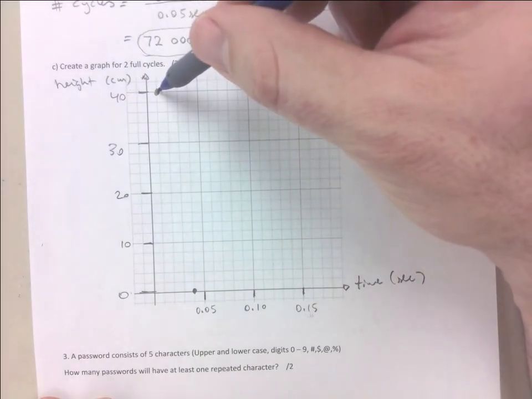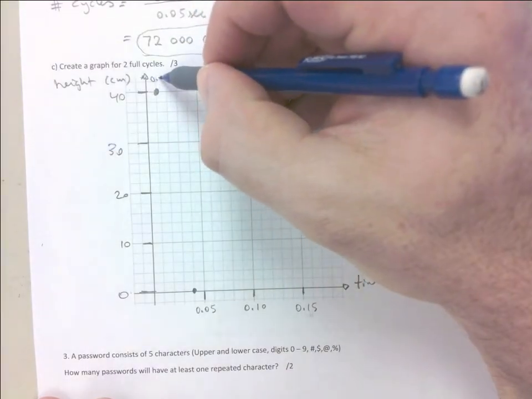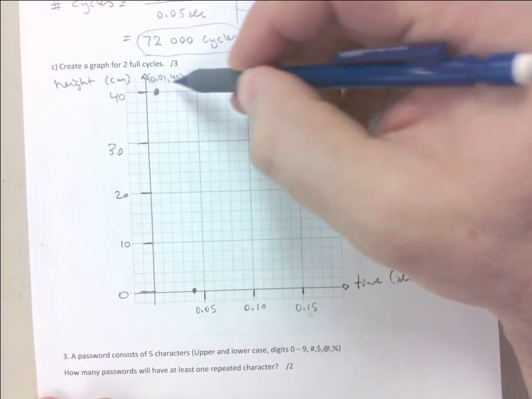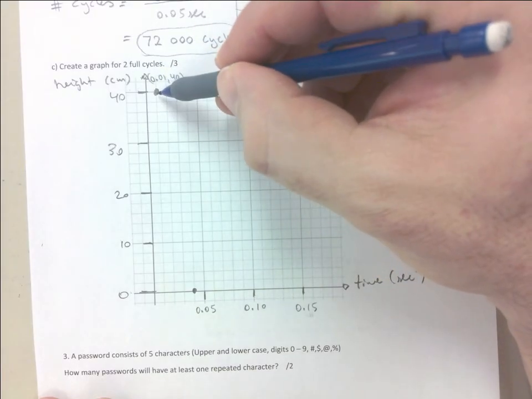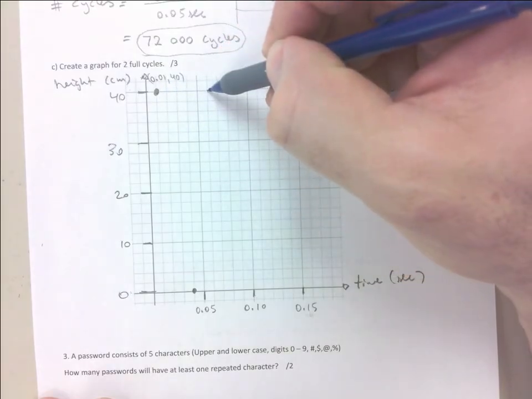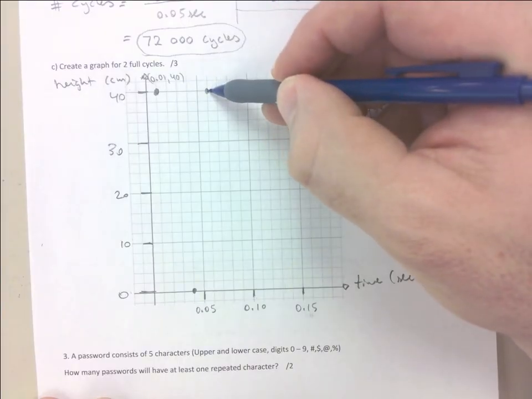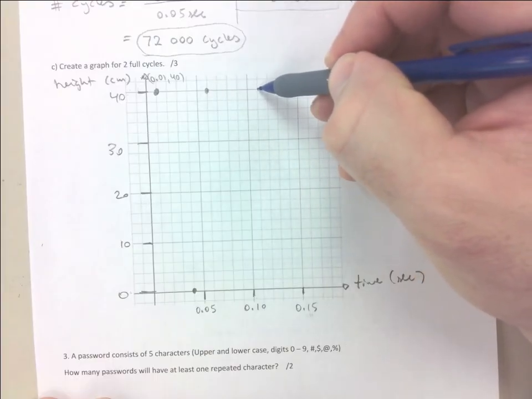And then add a cycle to it, add a period. If you have 0.0140, right? If you add a period to that, you would be at 0.06 over here. 0.06 plus 0.05, you would be at 0.11.